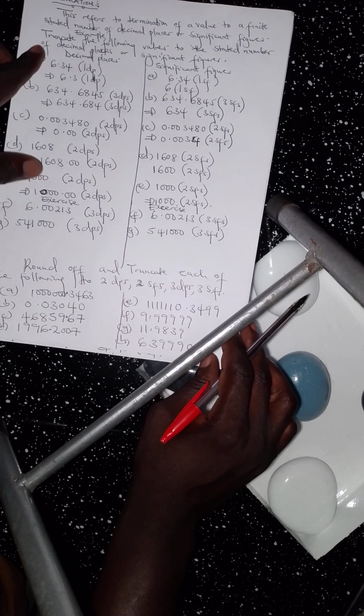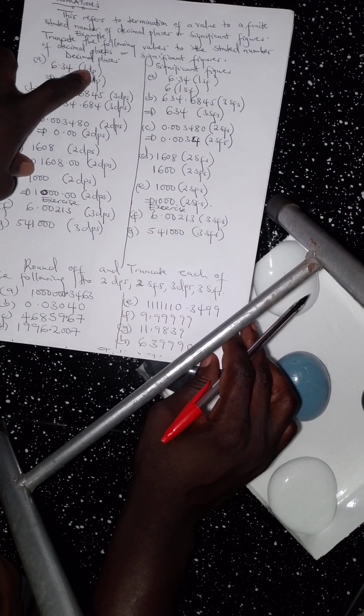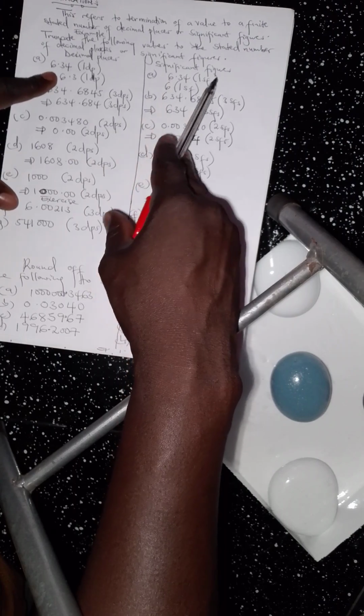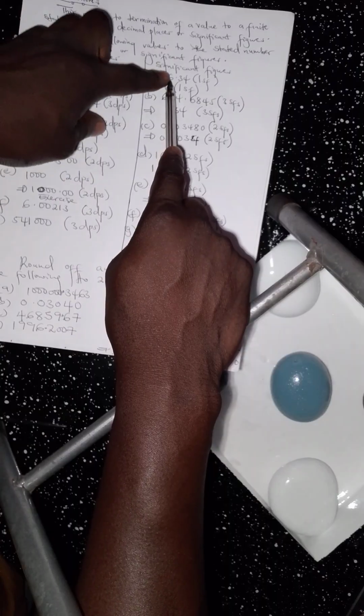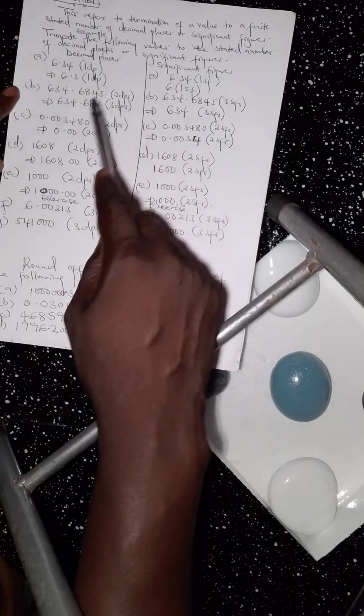For example, if they tell us to truncate the following to the given number of decimal places or significant figures, we have 6.34. They want it to 1 decimal place. You just count 1 decimal place. It is a 3. You don't look at this. Just write 6.3, then 1 dp. If they want it to 1 significant figure, you just count the 1 significant figure. It is 6. You don't look at the other. You write 6, then 1 significant figure.